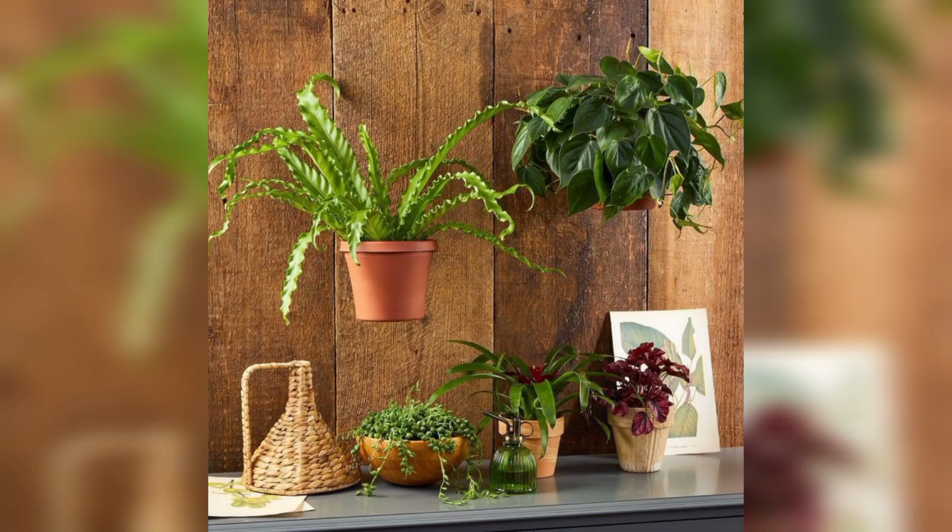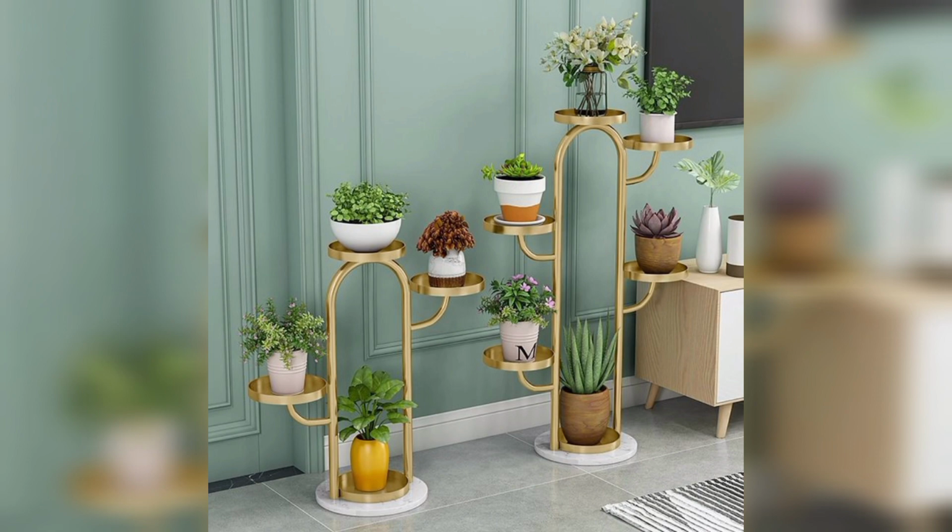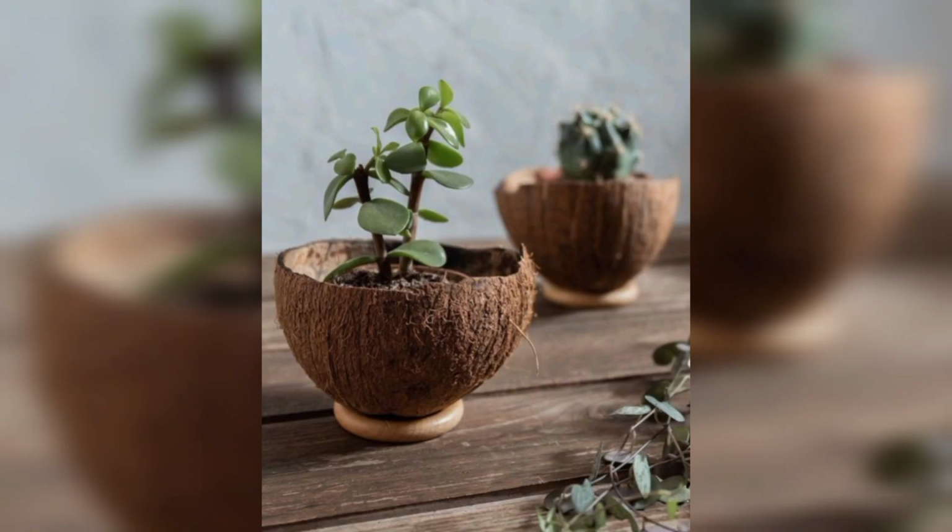Plant cart. Use a decorative rolling cart to display your plant collection. It's easy to move around, allowing you to change the look of your space frequently.